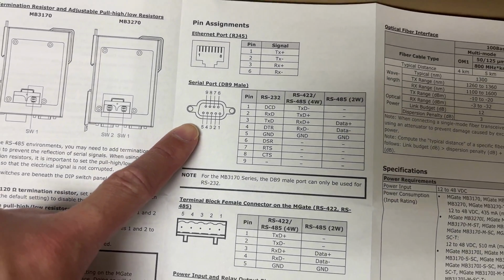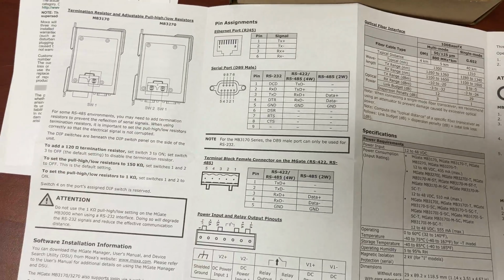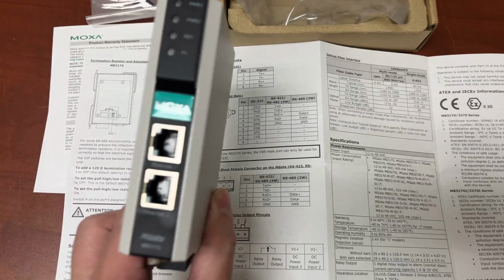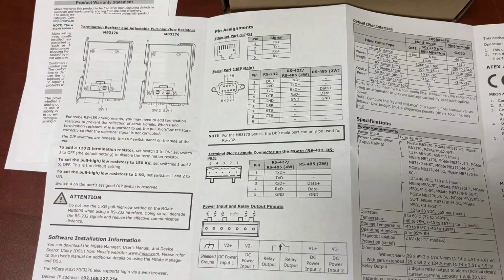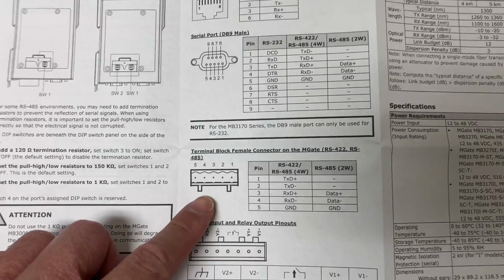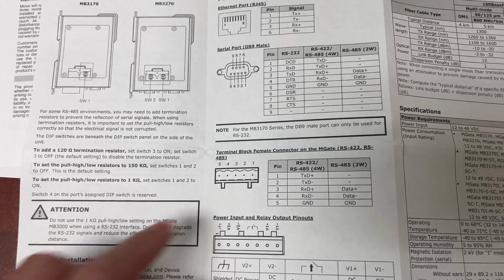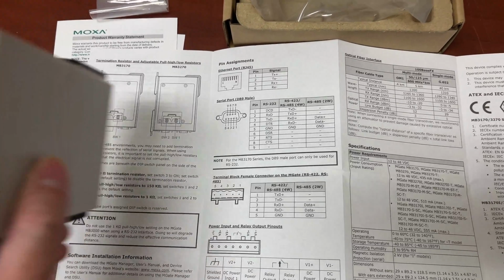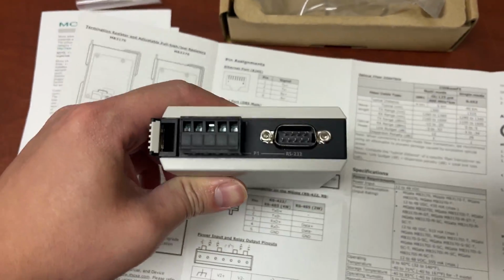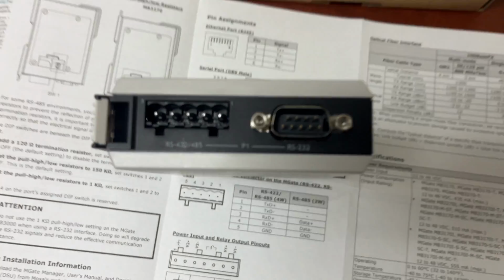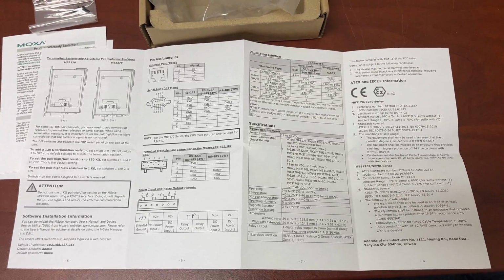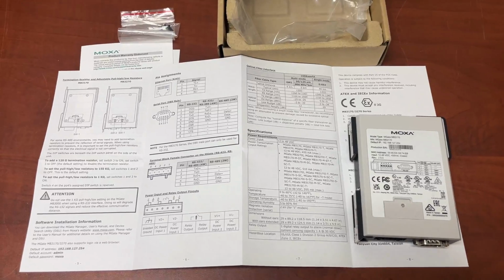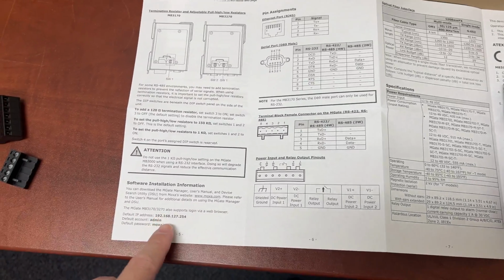And this is the pin for the DB9 port on the bottom. And this is the pin for the short terminal block for communication. Lastly, to configure it, we will need the information right here.